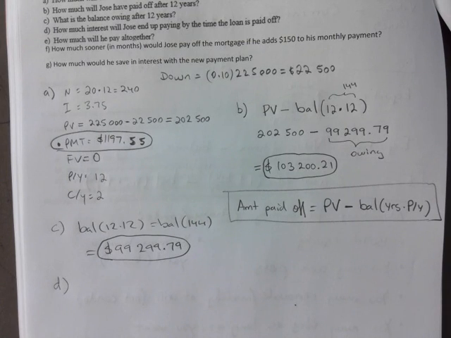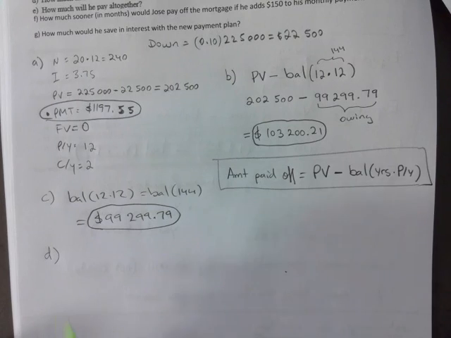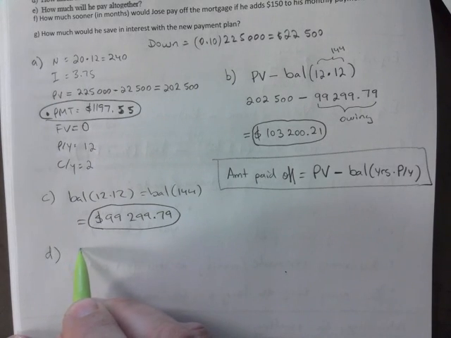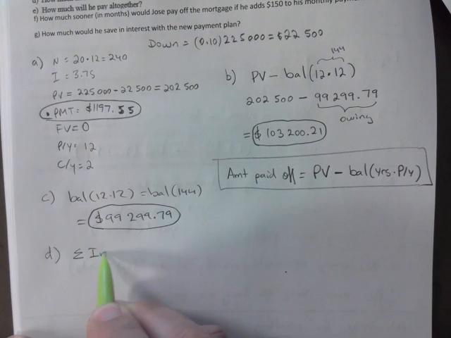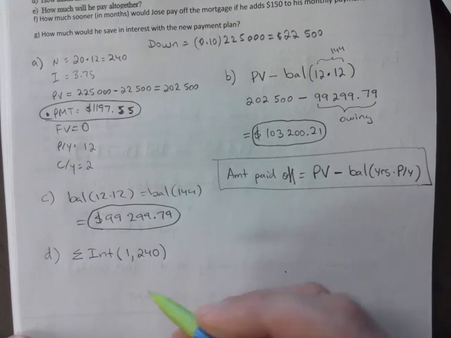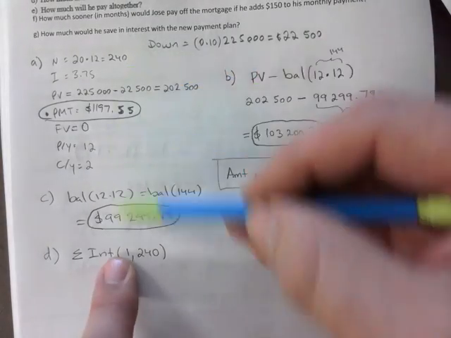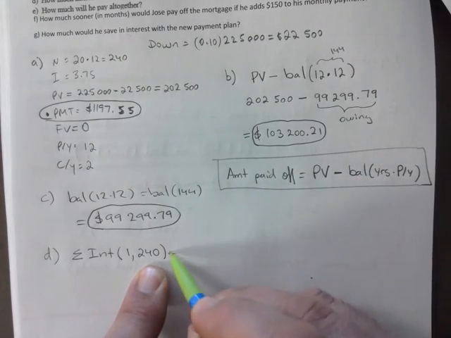D, how much interest will Jose end up paying by the time the loan is paid off? My favorite is sum of interest. I'm just going to say if I can use any function, I will use it in a heartbeat. Can I use this one? Absolutely, because n is a whole number. So just go 1 to 240. Right? You're going right from the very first to the last payment period. And let's figure that out.